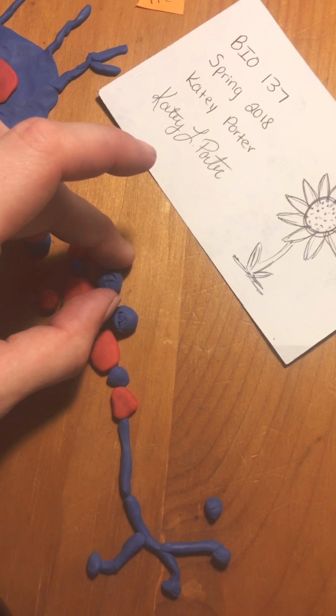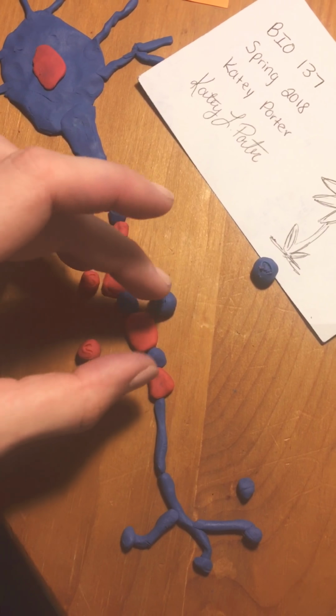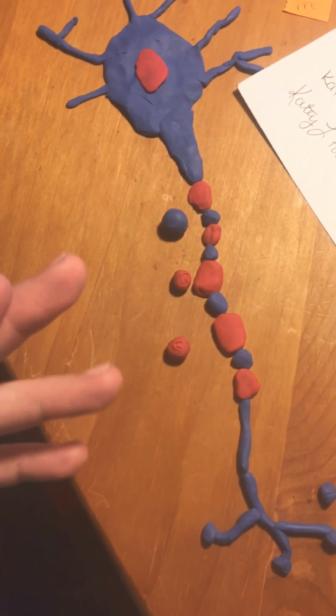And also in this moment, potassium ions move out of the cell. As sodium comes in, potassium moves out. This is repolarization.